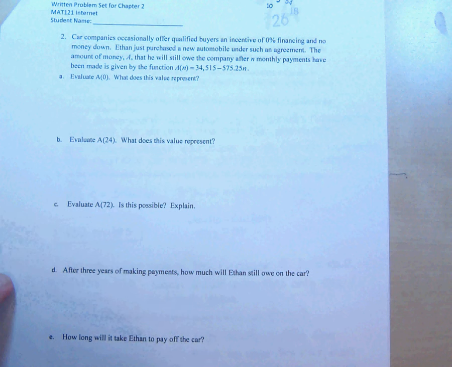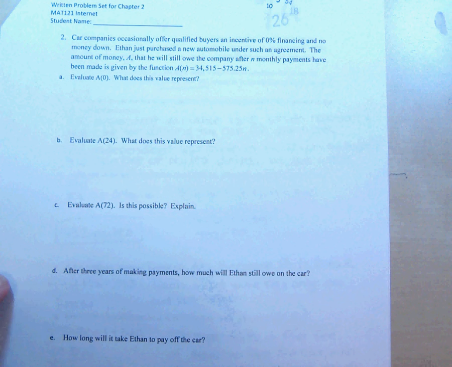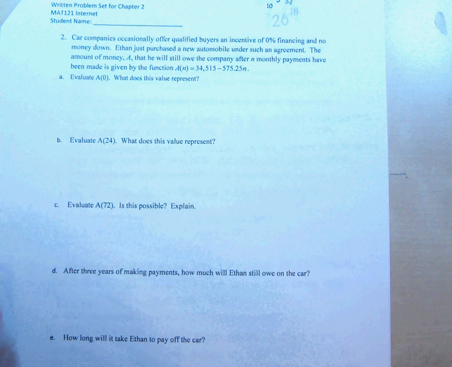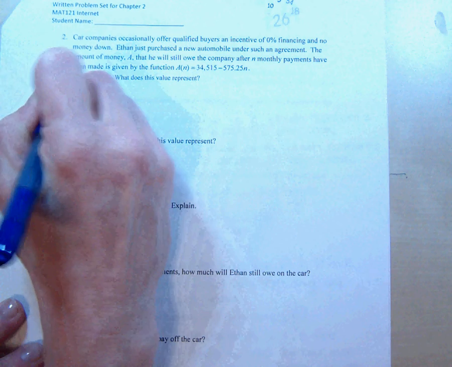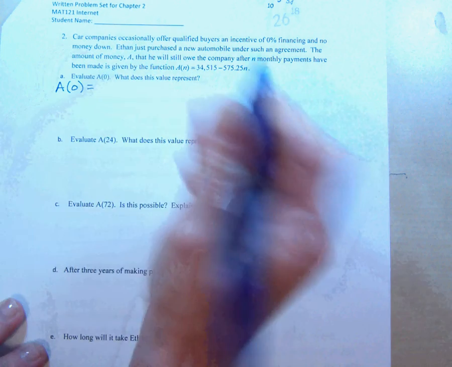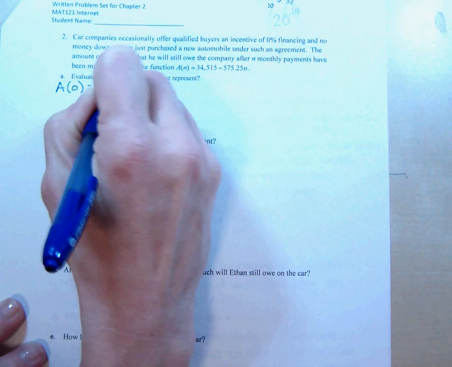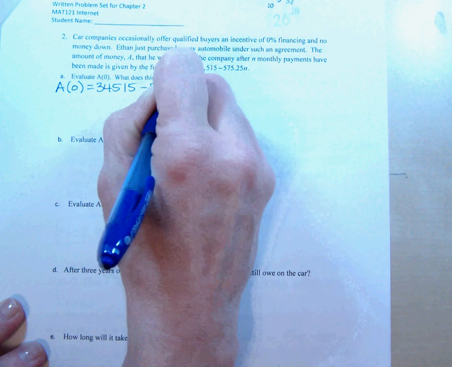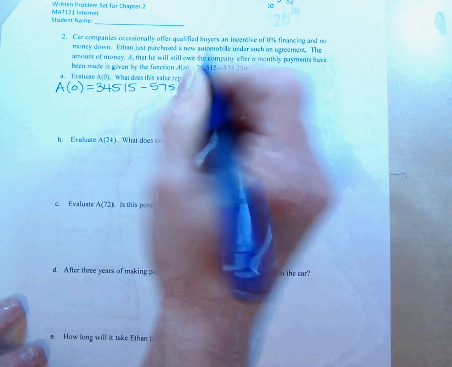have been made is given by the function a sub n equals 34,515 minus 575.25n. So the first one says evaluate a of 0. So we are going to replace the x value, or in this case the n value, with 0.